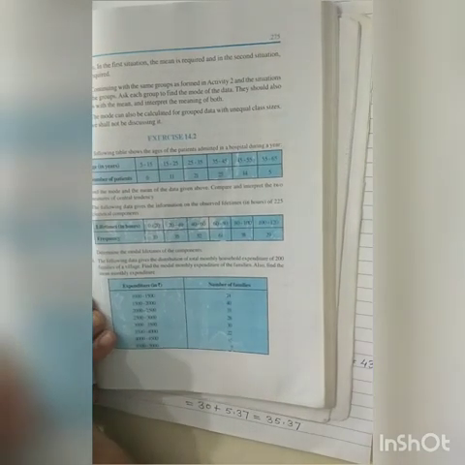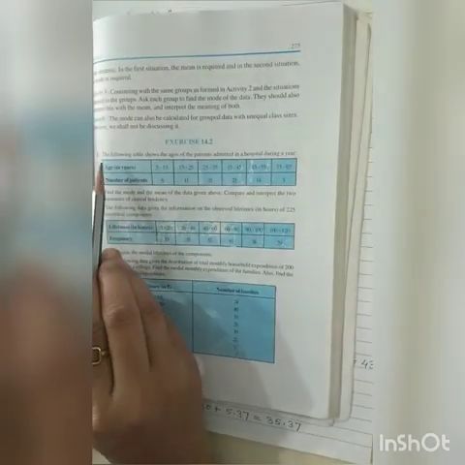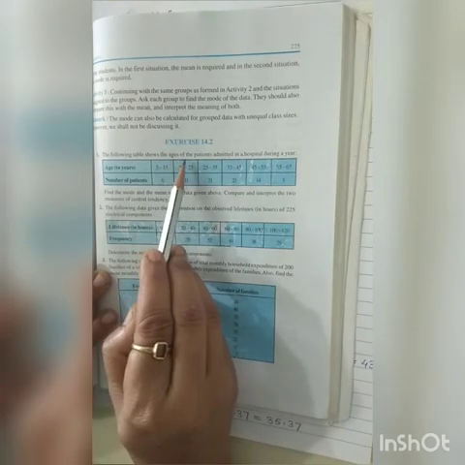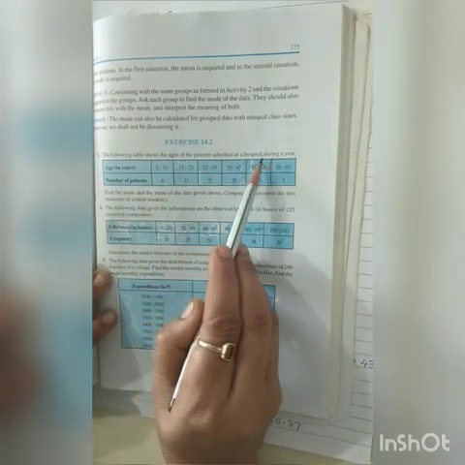Hello students, today we are going to solve the sums from exercise 14.2. I am reading the first question. The following table shows the ages of the patients admitted in a hospital during a year.